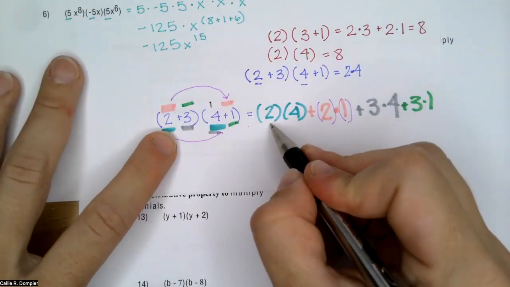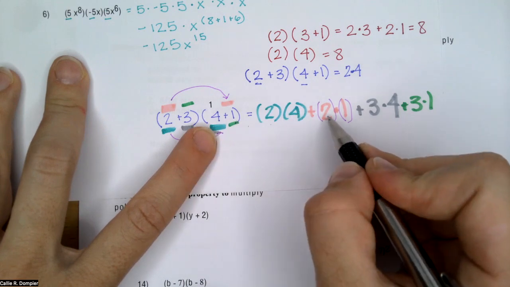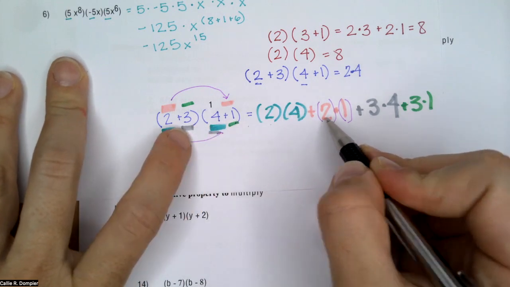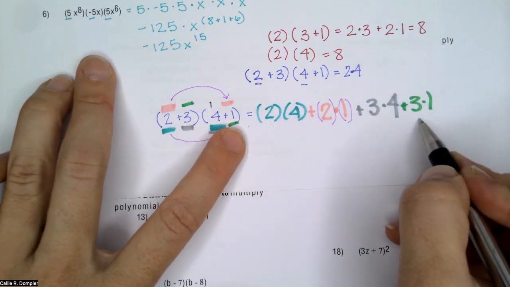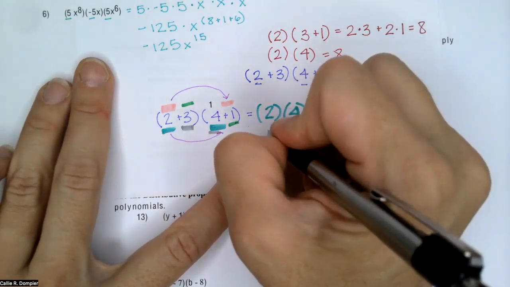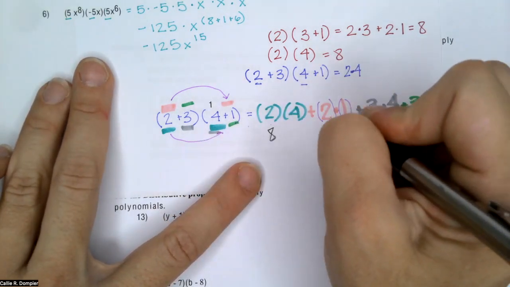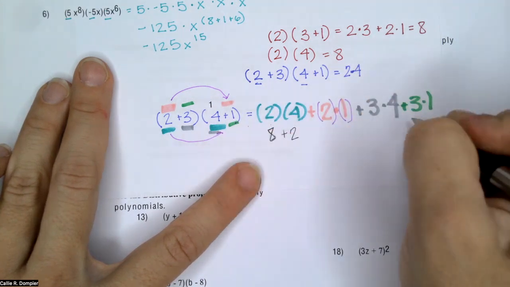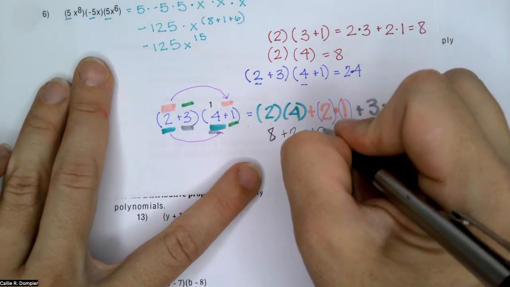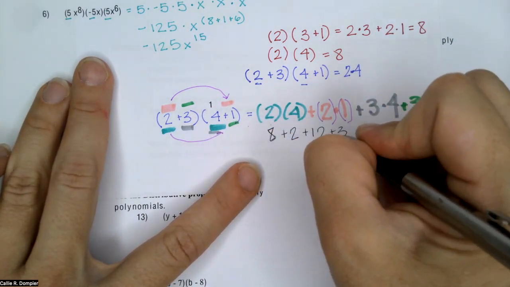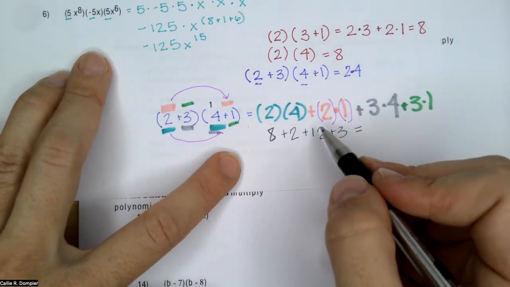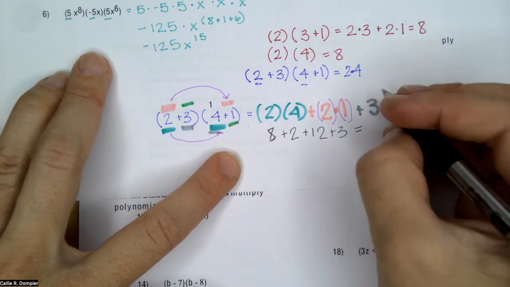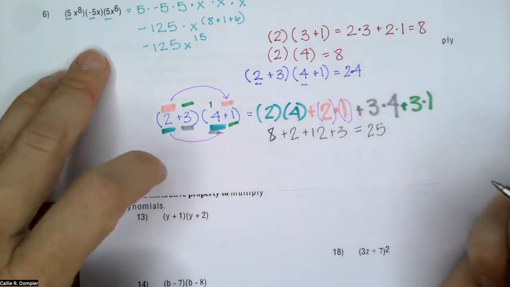So we did the 2 times the first term, 2 times the second term, 3 times the first term, 3 times the second term. 2 times 4 is 8. 2 times 1 is 2. 3 times 4 is 12. 3 times 1 is 3. 8 and 2 is 10, plus 12 is 22, 23, 24, 25.